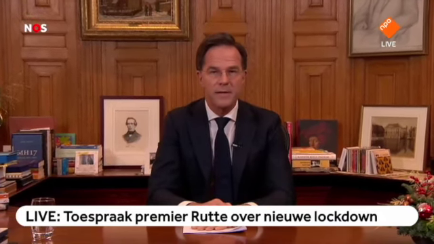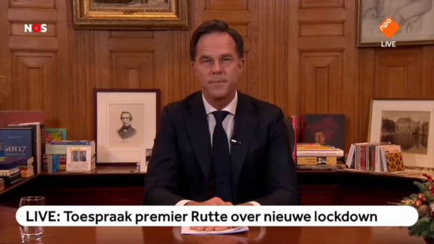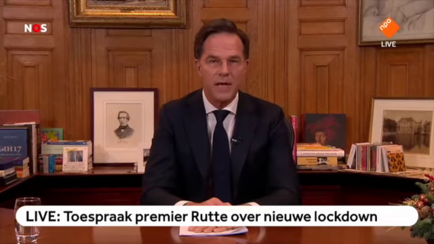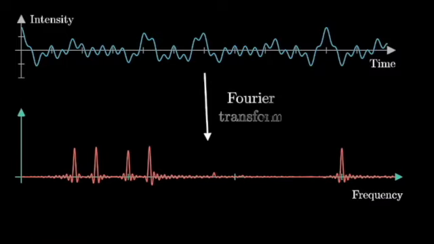In those speeches he is sharing important information, so it is important that his message is clear and does not get interrupted by background noise. To achieve this, we did the following. First, we created a Fourier transform of the speech where a lot of background noise can be heard from people protesting against the corona restrictions.